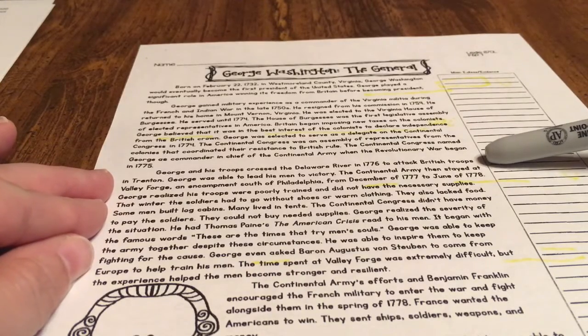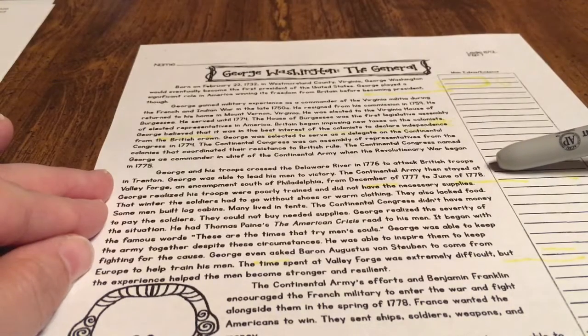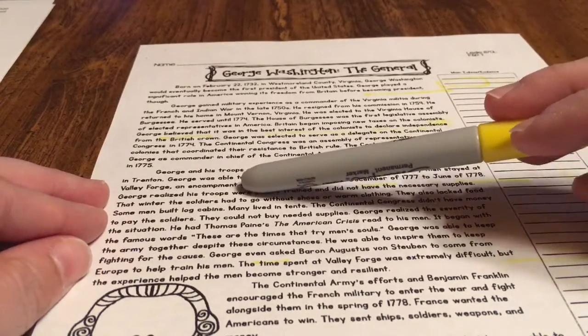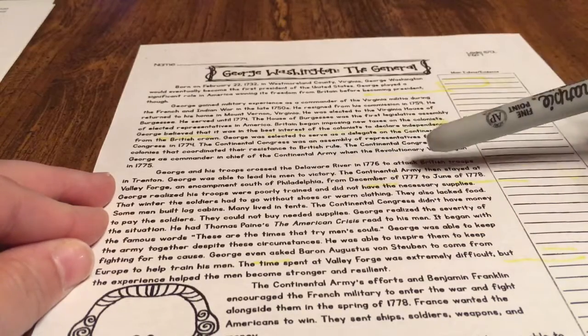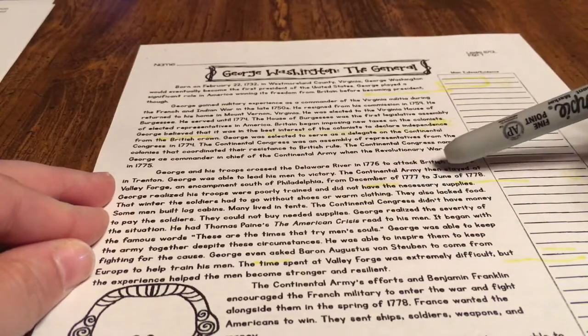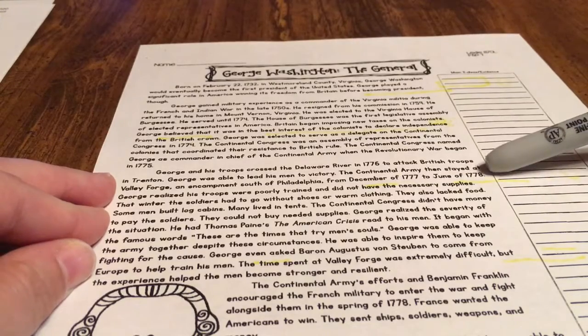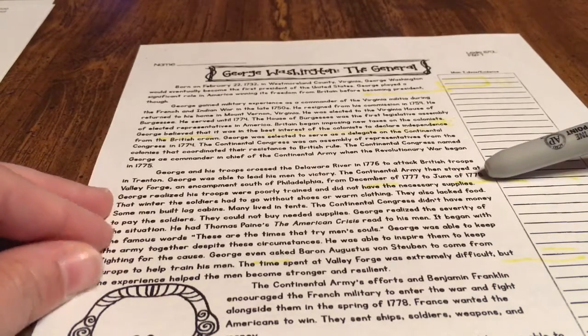George was able to lead his men to victory. They won. The Continental Army then stayed at Valley Forge, which was an encampment south of Philadelphia. So Philadelphia is in Pennsylvania, and it was like a camp that they had set up for the Continental Army. They stayed there from December of 1777 to June of 1778, so about 6 months.